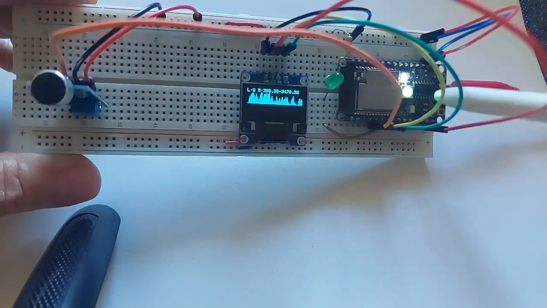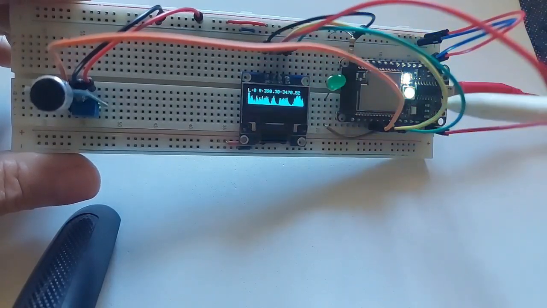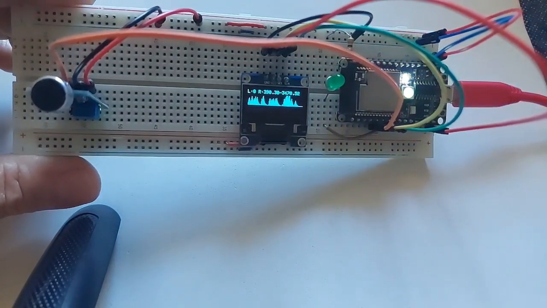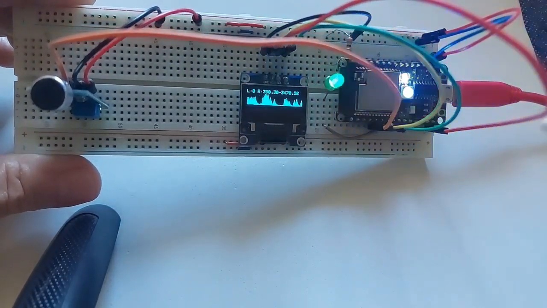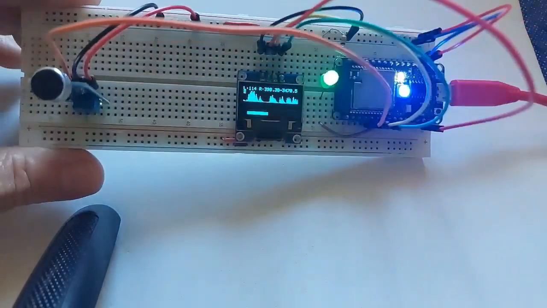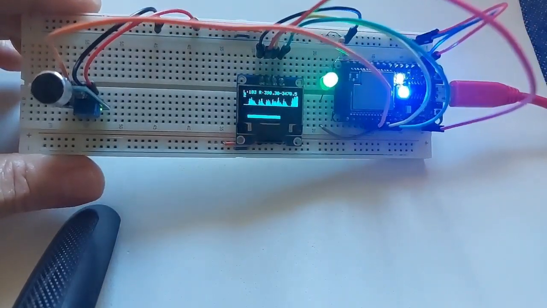This is a C3. The pins are not the same as a regular ESP32, so it's got a different pin setting which you will have to investigate. I do not have an ESP32 only.